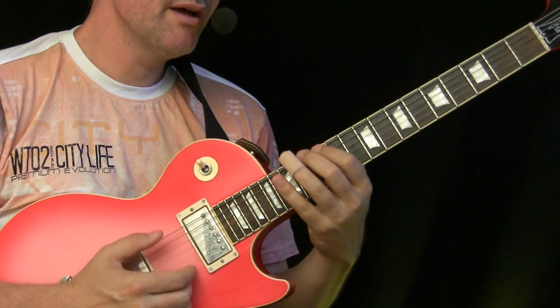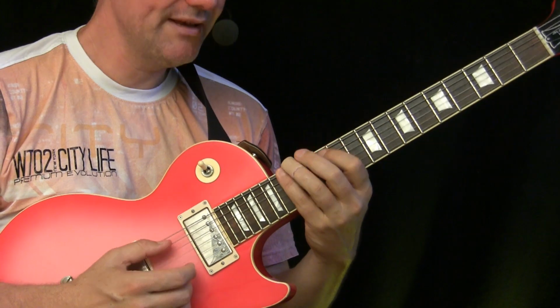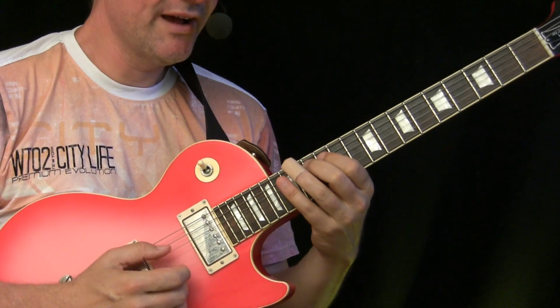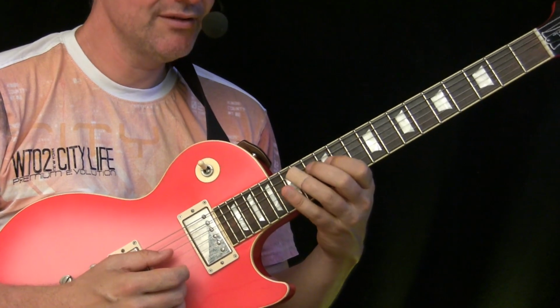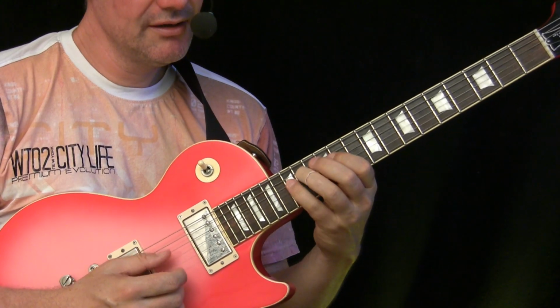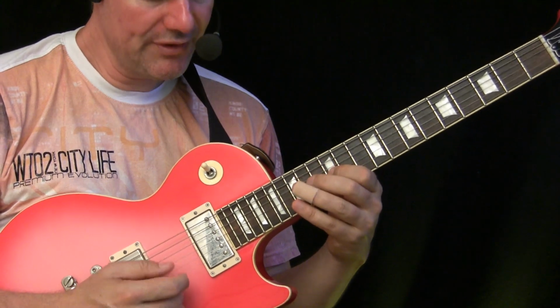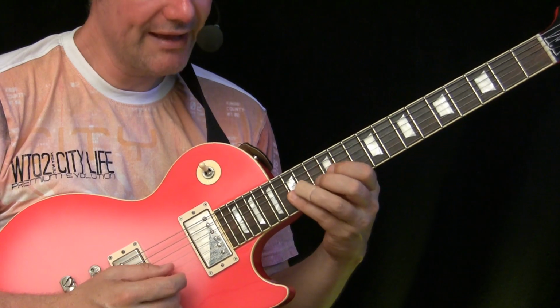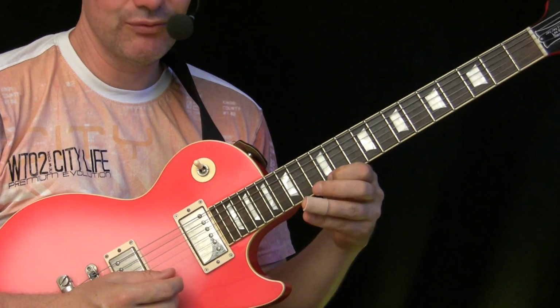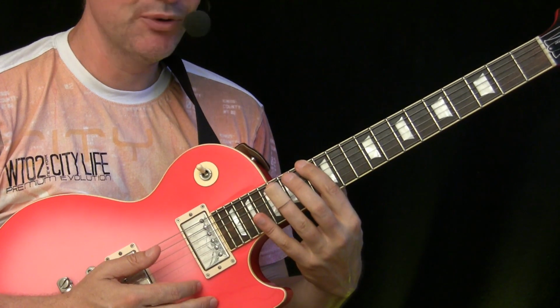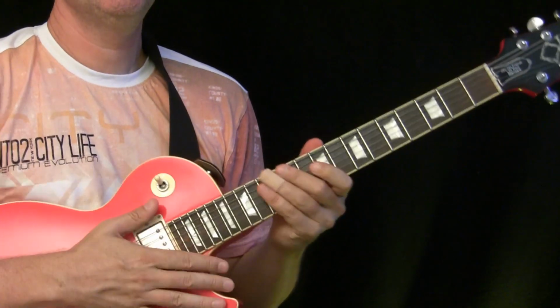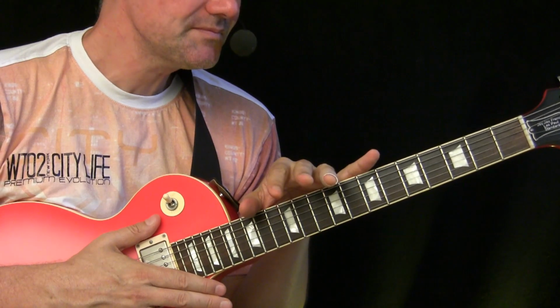This scale: 1, flat 2, flat 3, 4, flat 5, flat 6, flat 7, 1, and here we are on Ionian again. So these were the 7 modes.